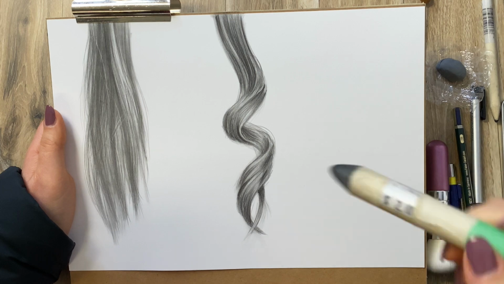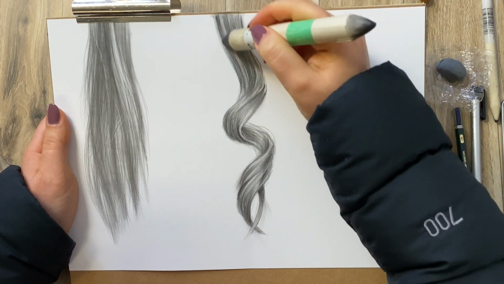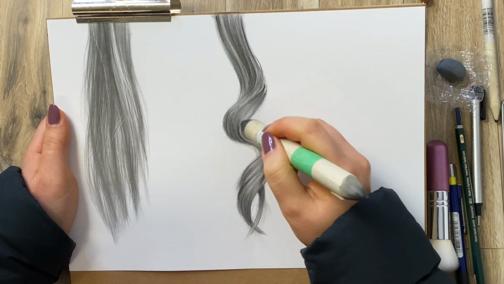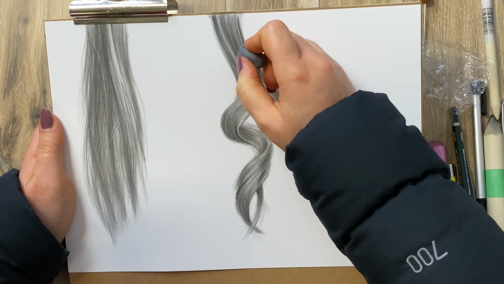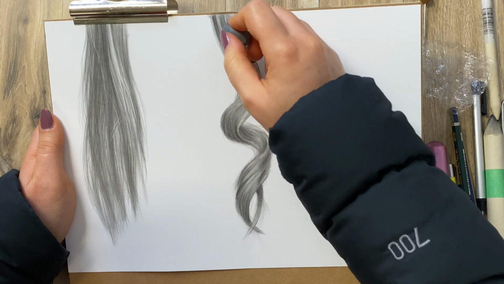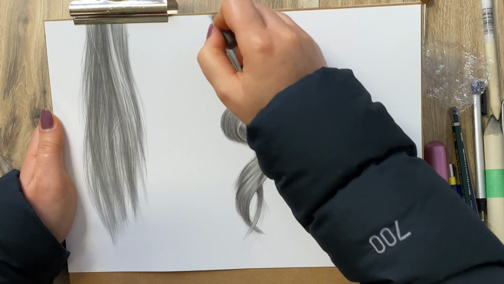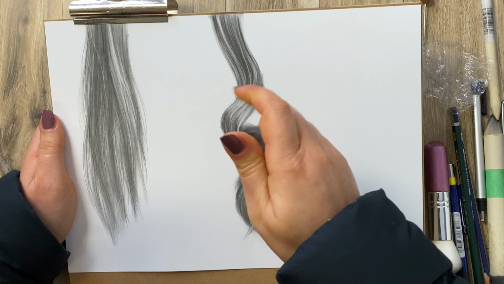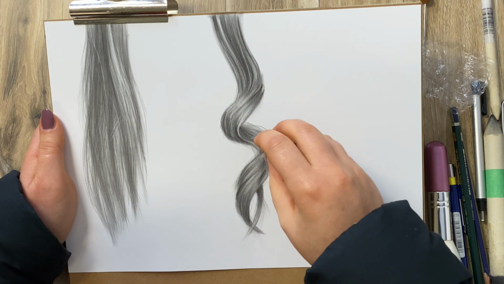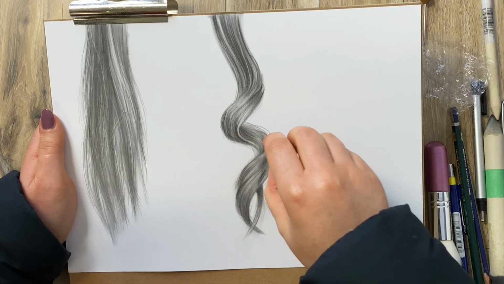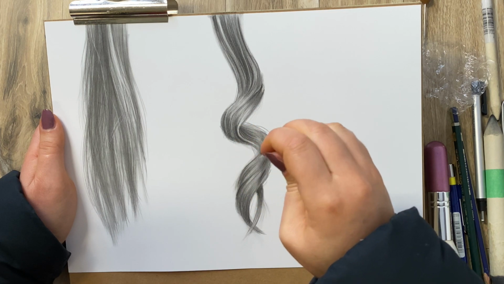Now it's time for another soft smudge. Highlights. Now at this stage I'm still looking at strands rather than separate little hairs.